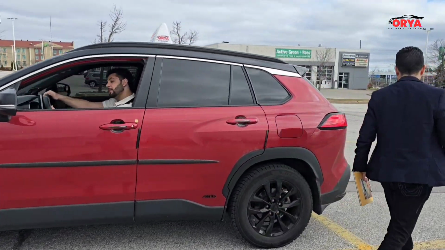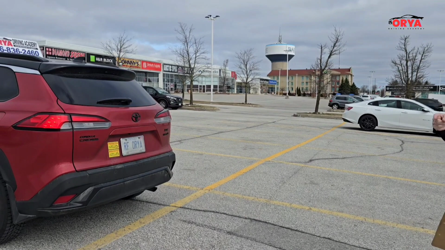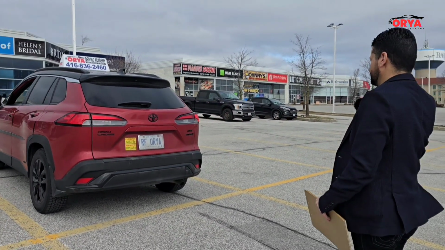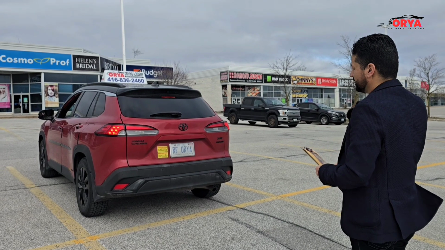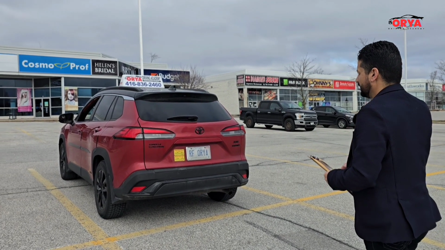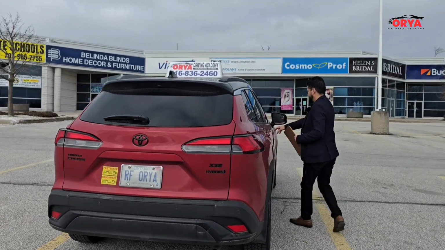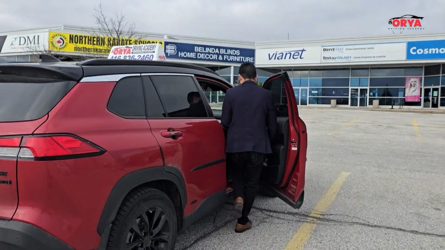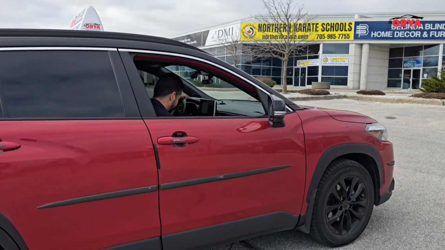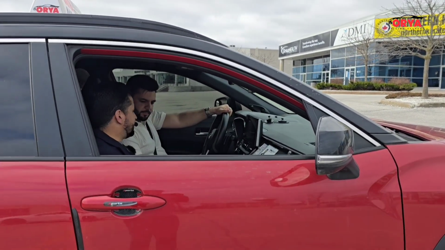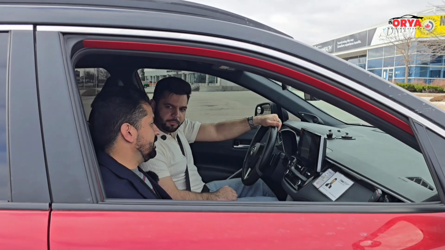Okay. Can I please have the left signal? Right signal? Can you turn off the signal, please? Yes. Step on the brake. Okay. Take your foot off. Thank you. Do you require glasses? No, sir. Do you have any medical conditions that would affect your safe driving? No, sir. All right, can I see your license one more time? Yes, sir.